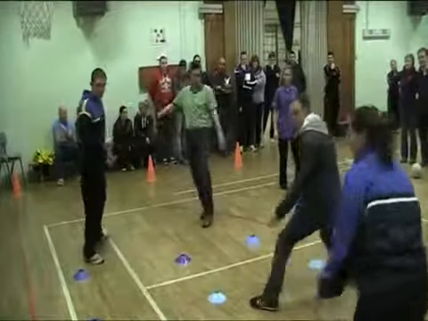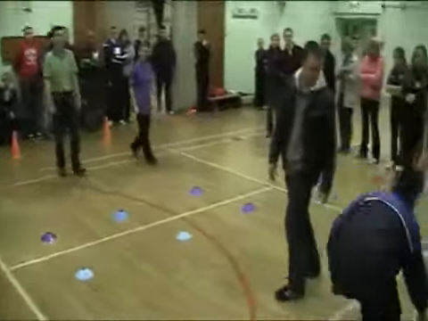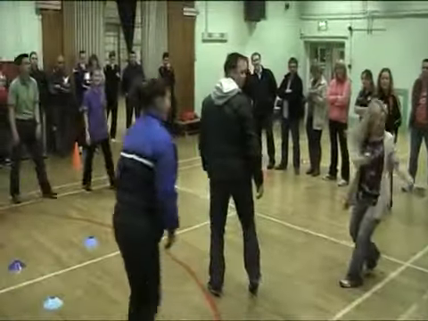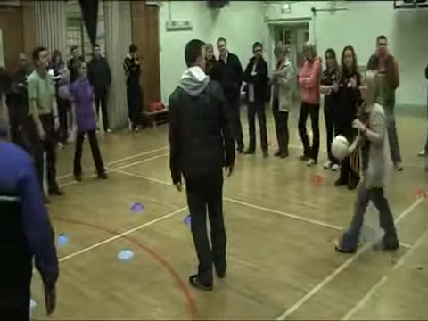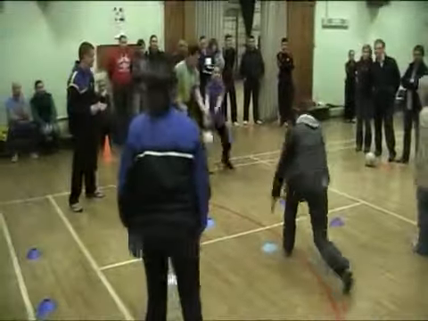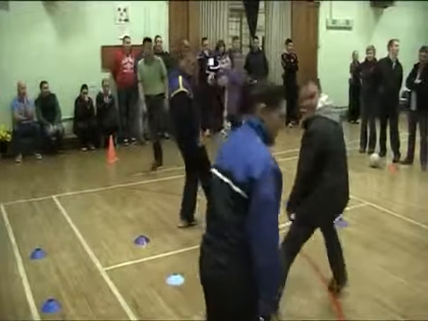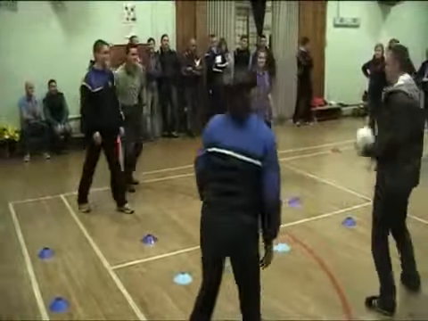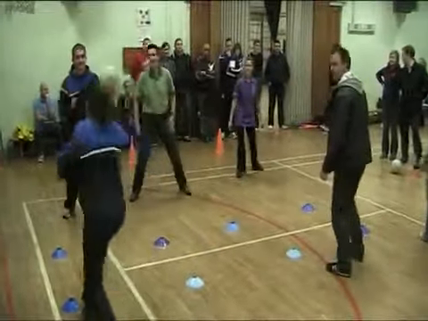Let's start thinking. Okay, so you can see how that instantly is bringing a little bit more movement into the game. Just use your hands, just use your hands. You don't want anybody to get hurt.